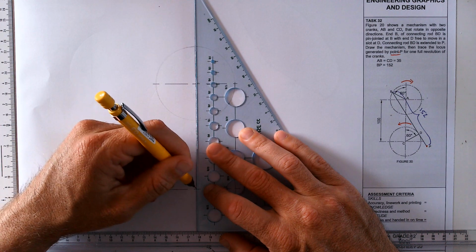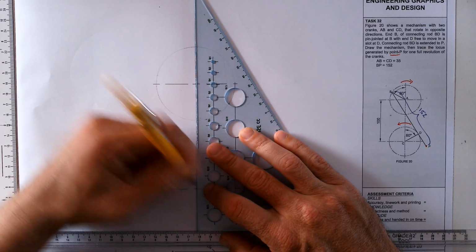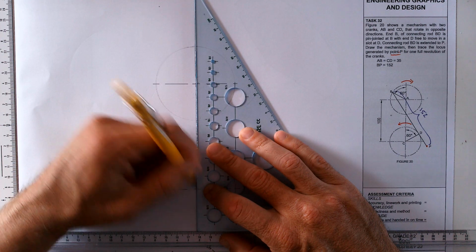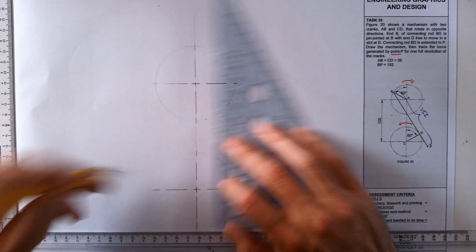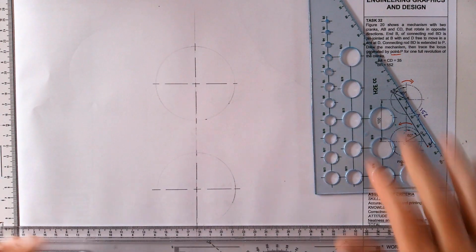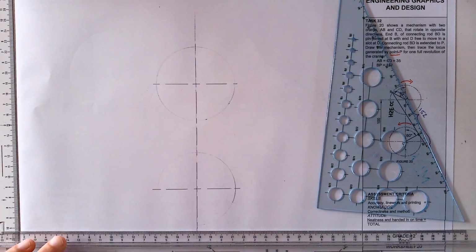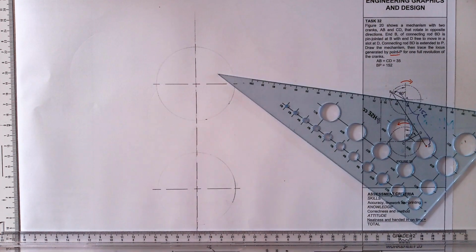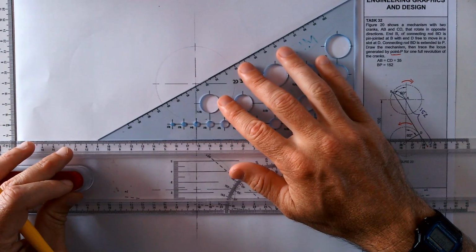You will have some fixed rods that rotate left and right, but that'll come later. Okay, center markings in place so that I don't have to do them later. Now I'm going to divide these into 30-degree segments because they are cranks that are going to rotate.